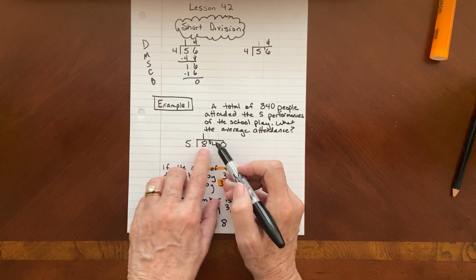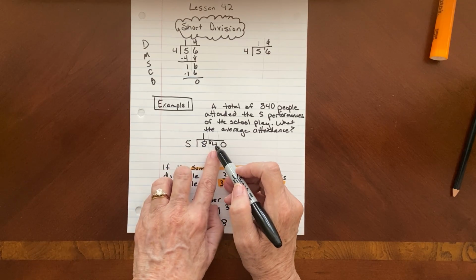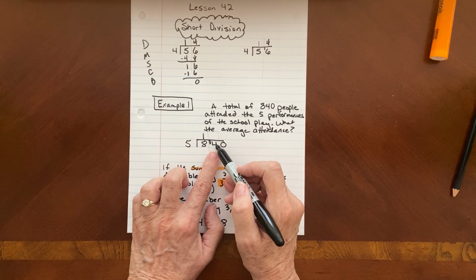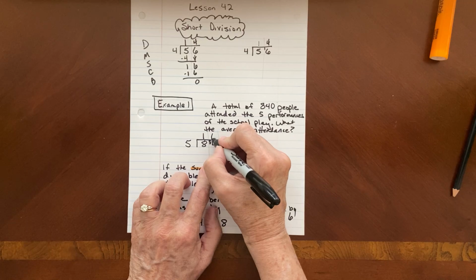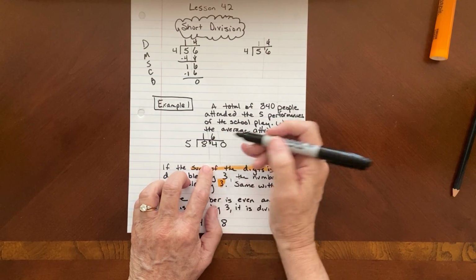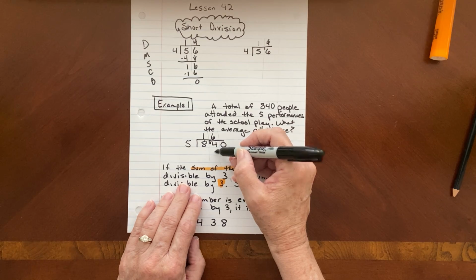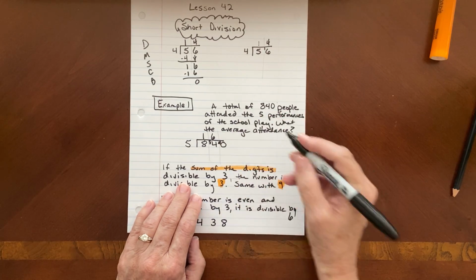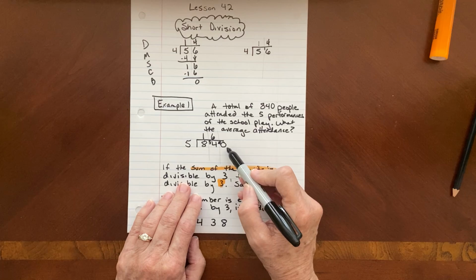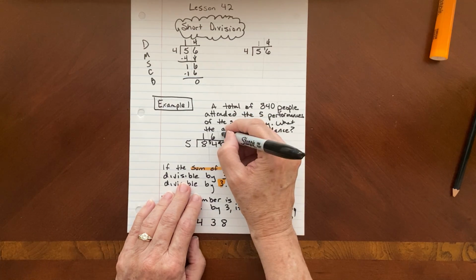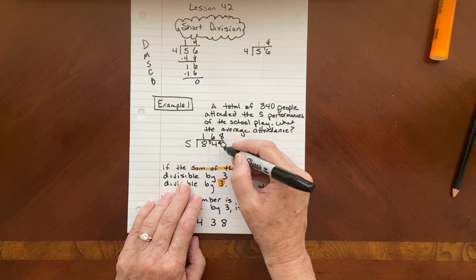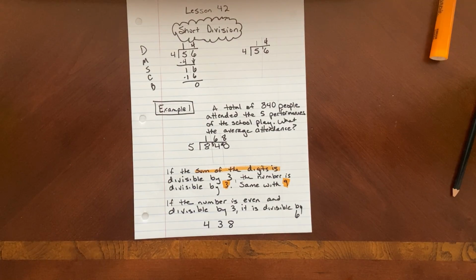Now I come over here in this column and I say 5 will go into 34 how many times? Okay, it'll go 6 times. 6 times 5 is 30. 34 minus 30 is 4. So I'm going to put my 4 right there. 5 will go into 40 how many times? 8 times. 8 times 5 is 40. And I'm good.